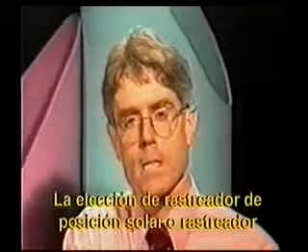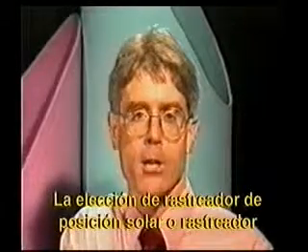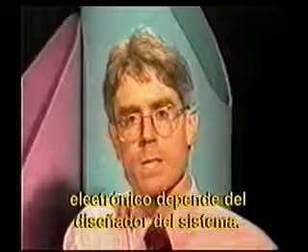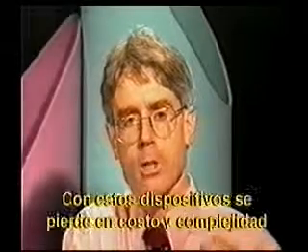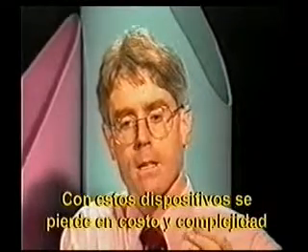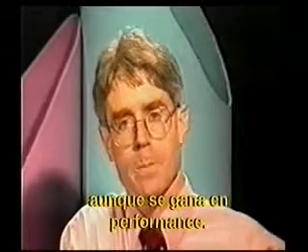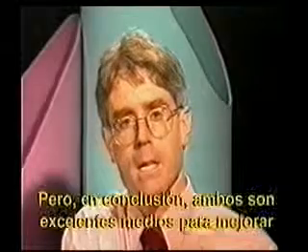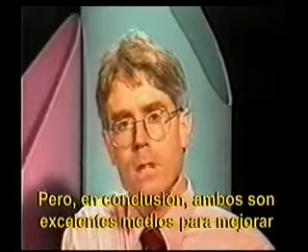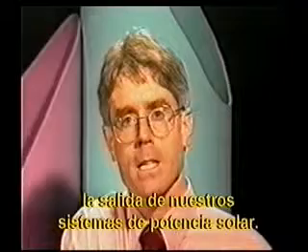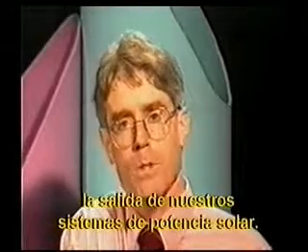Choosing a sun position tracker or an electronic tracker is ultimately the choice of a system designer. You've got to make a trade-off between the added cost and complexity of these devices and compare that to the expected gain in performance. But in conclusion, both of these are excellent means of enhancing and improving the output of our solar power systems.